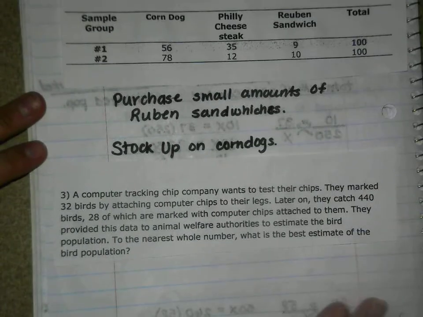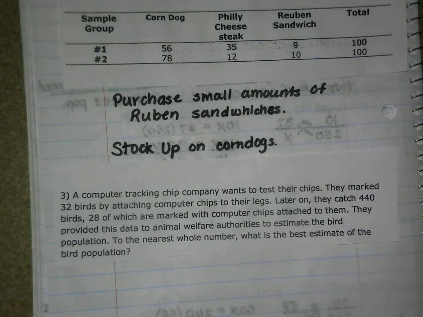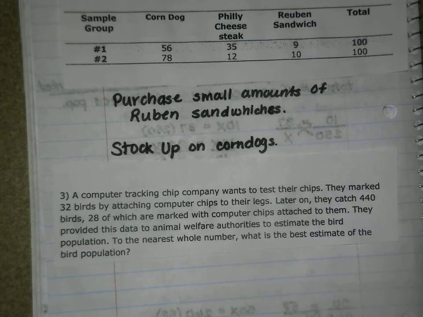So a computer tracking chip company wants to test their chips, and they mark 32 birds by attaching the computer chips to their legs. Later on, they catch 440 of these birds, 28 of which are marked by the computer chip. They provided this data to animal welfare authorities to estimate the bird population. To the nearest whole number, what is the estimated bird population?